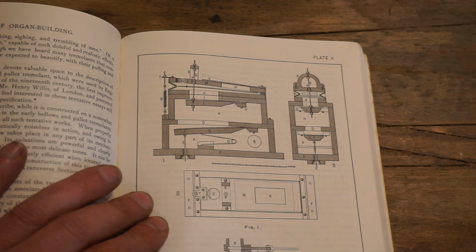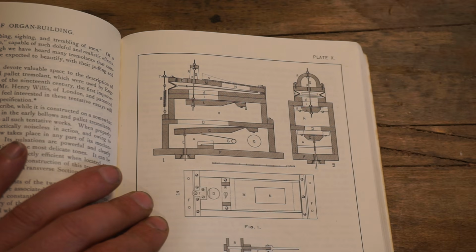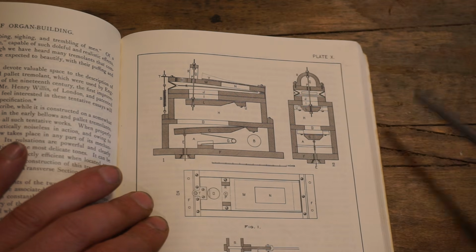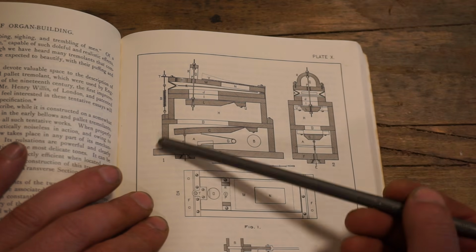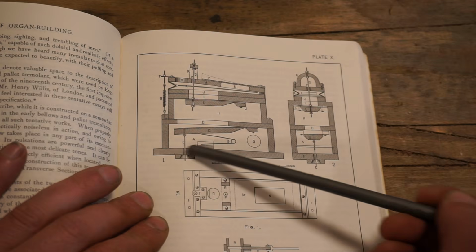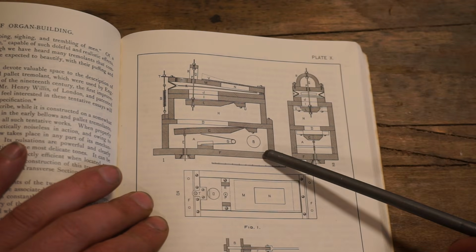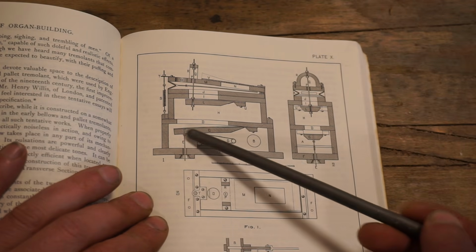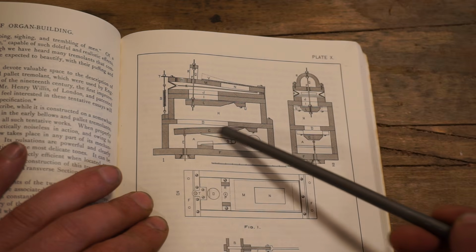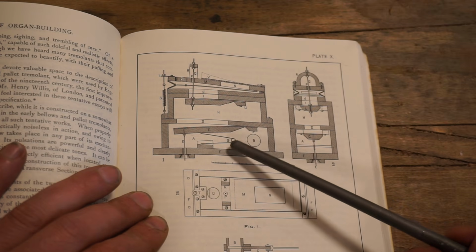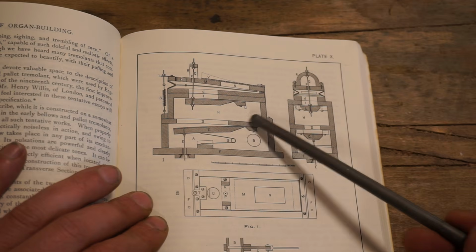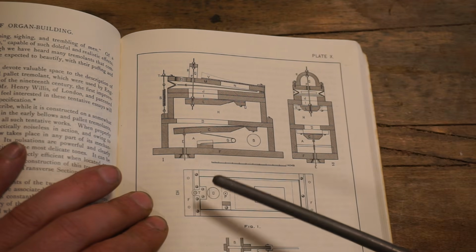If we return to Audsley's book The Art of Organ Building, we can see in the tremulant section a cross-section drawing of a tremulant very similar to the one that we have on the bench at the moment. The bottom section here is connected up to the wind supply via a trunking, and this pallet here is a valve that allows you to turn the tremulant on and off by blocking air entering the upper chamber.